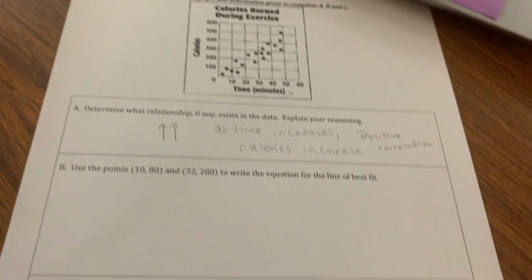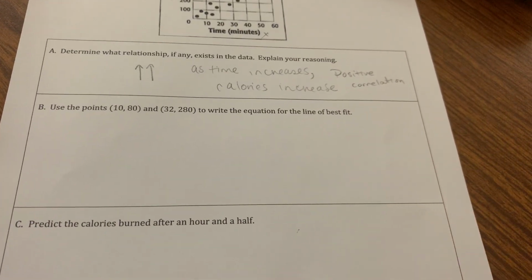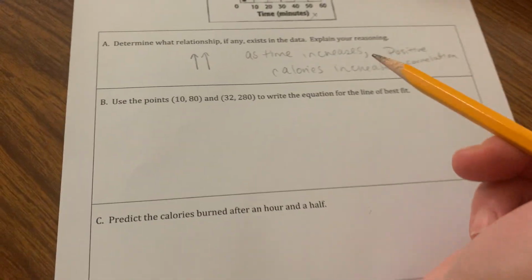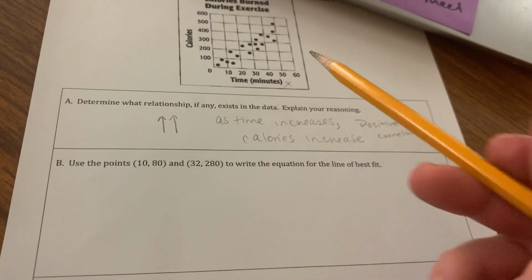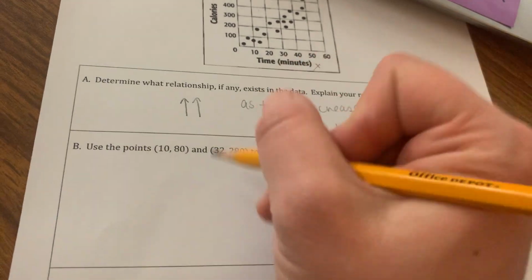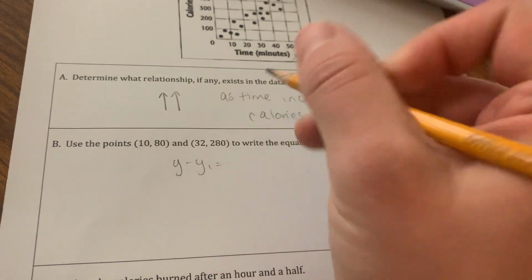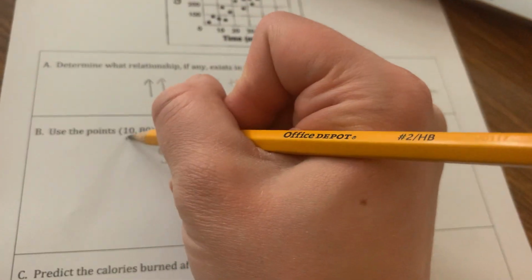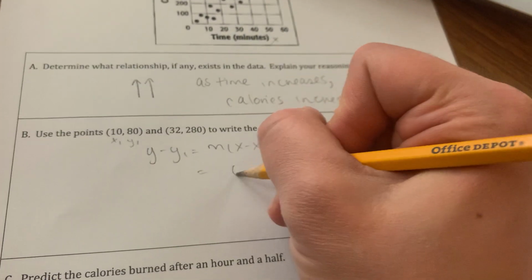Okay. Part B asks you to use these points from here to write the equation of line of best fit. Now, do you have to use these 2 points? No, if you were just trying to write an equation, but I gave these to you so that everybody's answer is consistent. I love to use point slope form. I would just use x1, y1. It's the first one there. You could use the other.